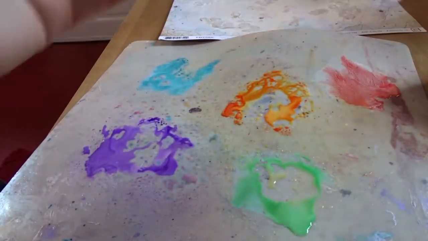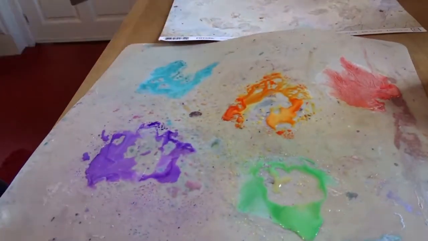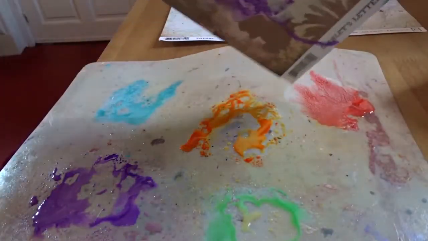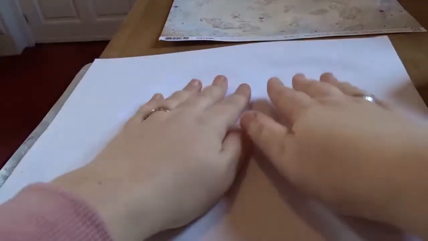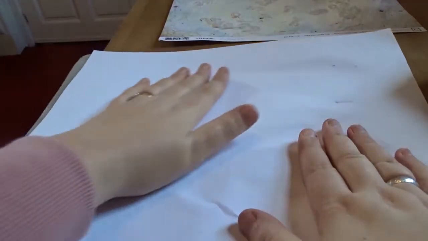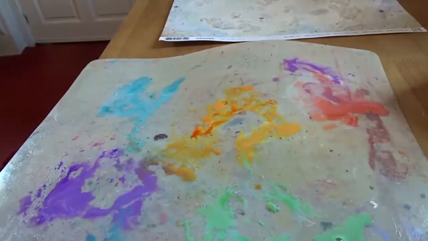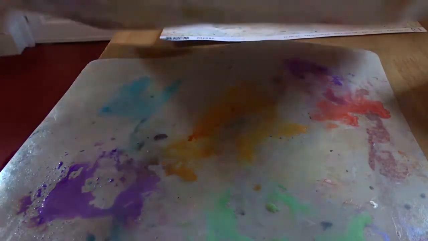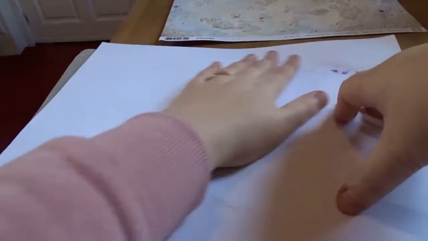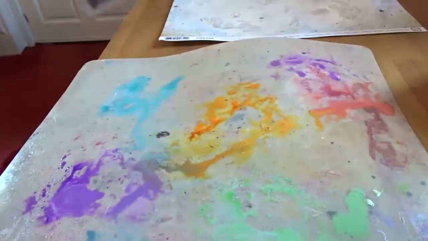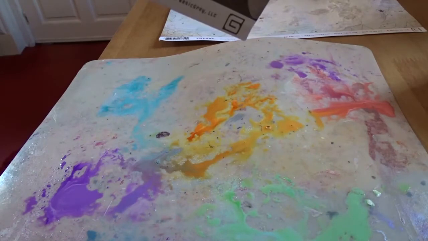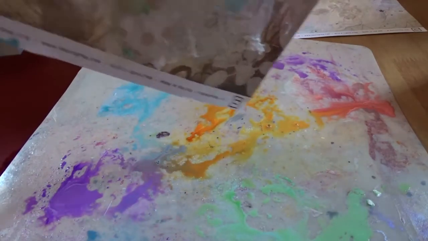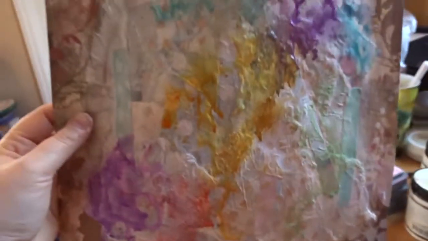So we'll just smush the paper into these colours. In fact, we could just do this. And that's really nice. That's got those colours going. So let's turn it the other way. And every so often you just want to give it a quick dry. Let's show you the colours.